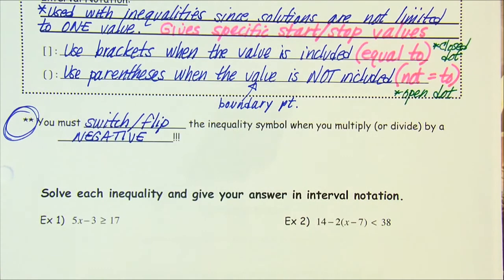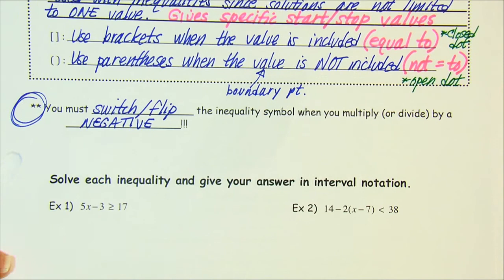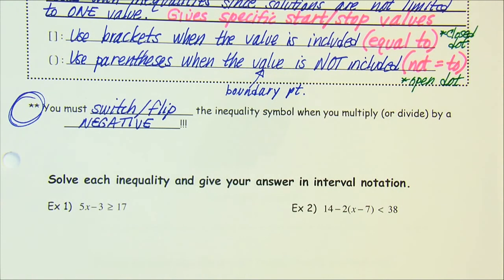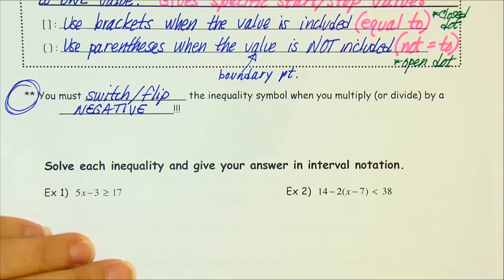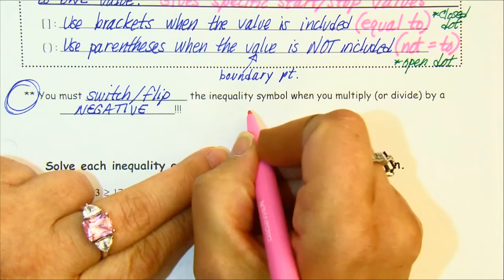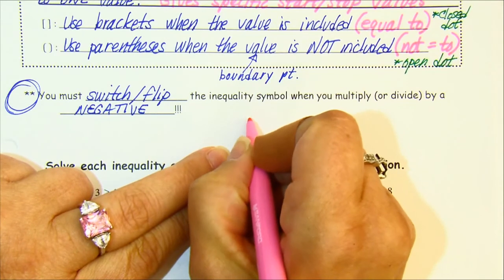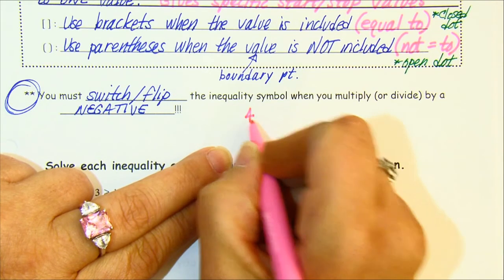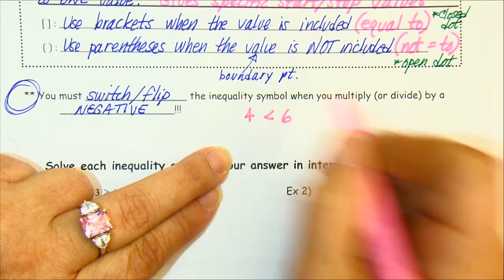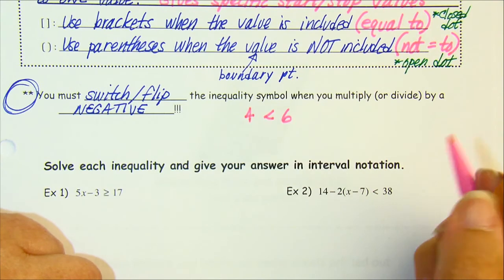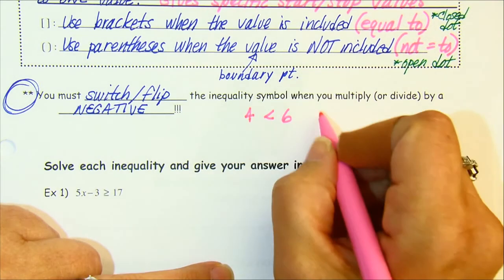When you multiply or divide by a negative, I'm going to show you why. You could choose to write this down or not, doesn't really matter to me. Sometimes it helps. I'll ask you, is 4 less than 6? And you say, sure, 4 is less than 6. That's true.